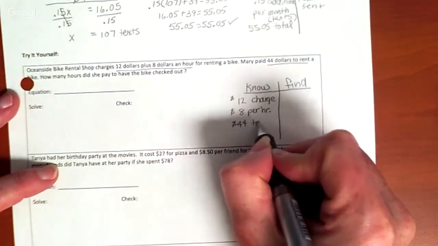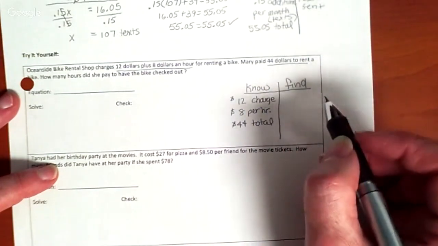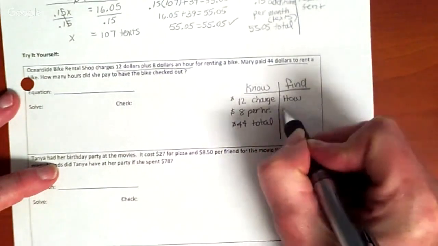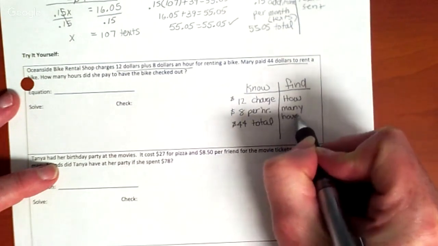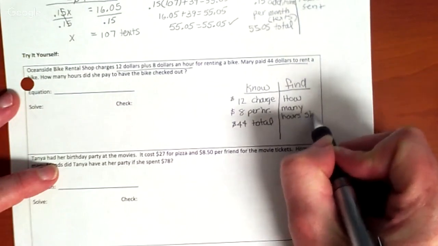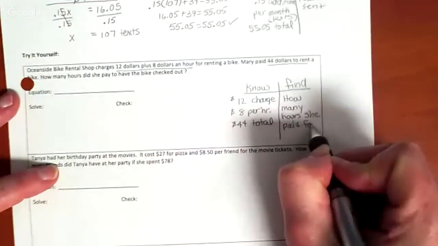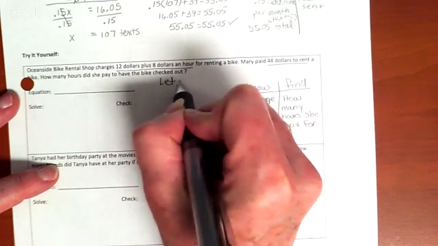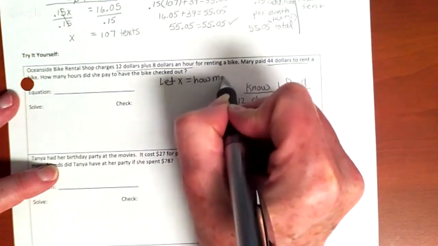So that was total. And we need to find how many hours she paid for. So let X equal how many hours?